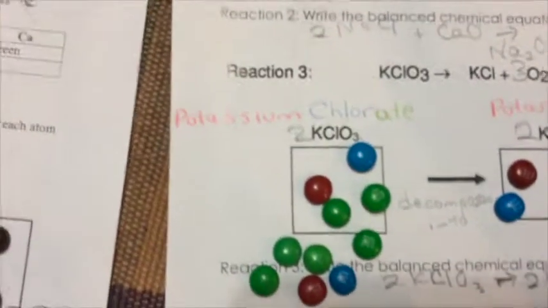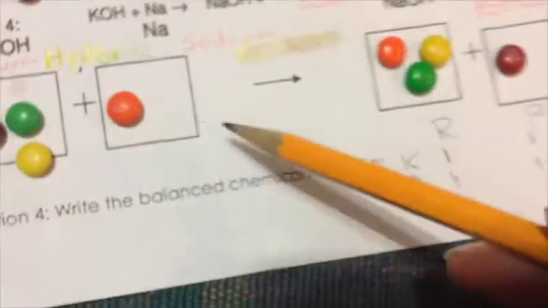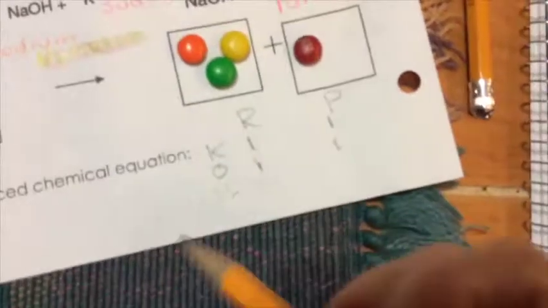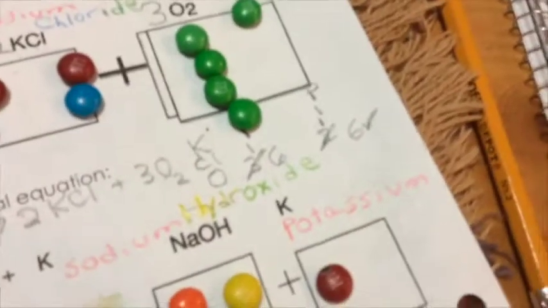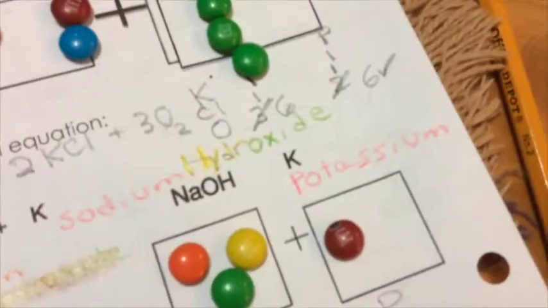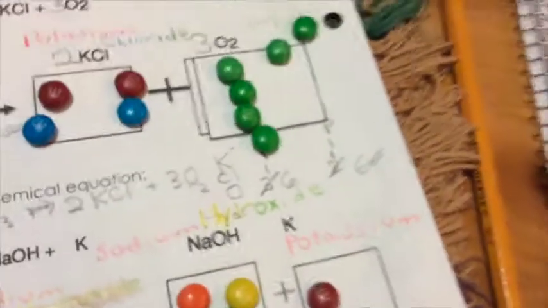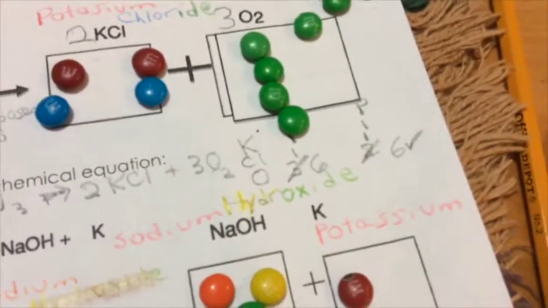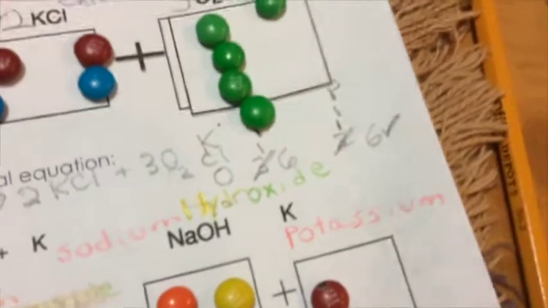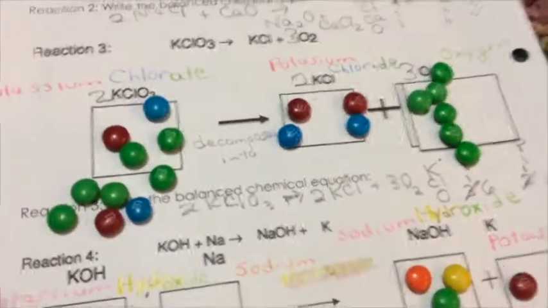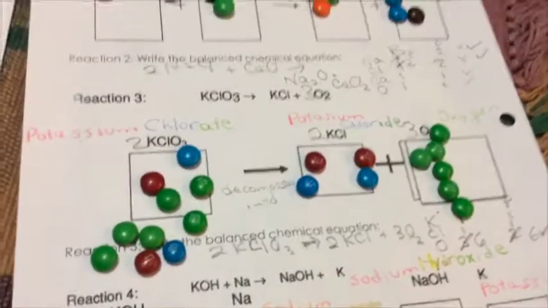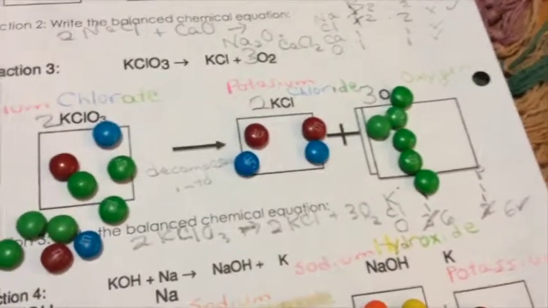Sodium, what color is sodium? Sodium is orange. I have 1 sodium and another sodium, so I left out the sodium. Na, 1 and 1. And now hydrogen. Hydrogen was yellow, 1 and 1. I think I've got, yep, 1 and 1. So look, it's already balanced. Don't have to do anything to it. That's the equation. Good job.